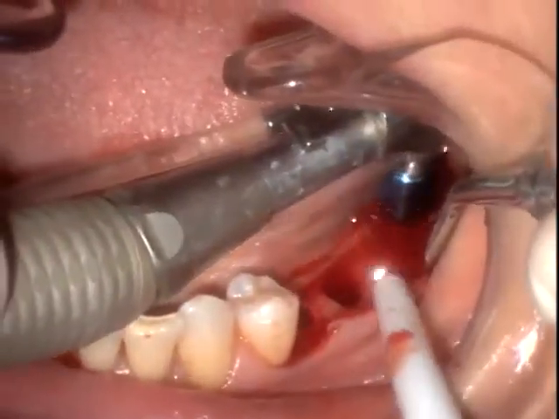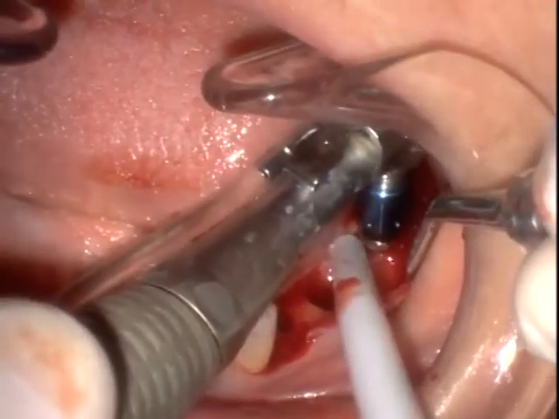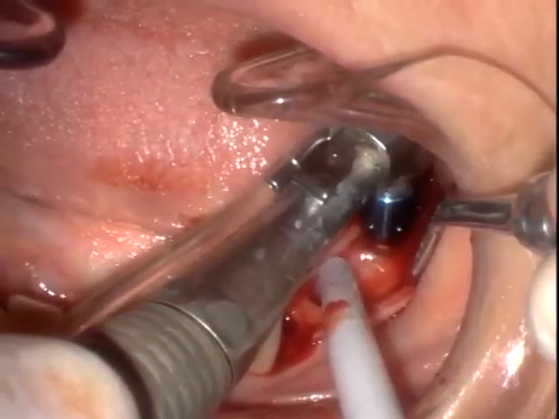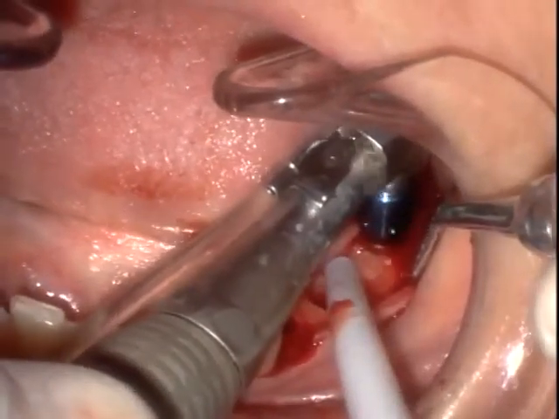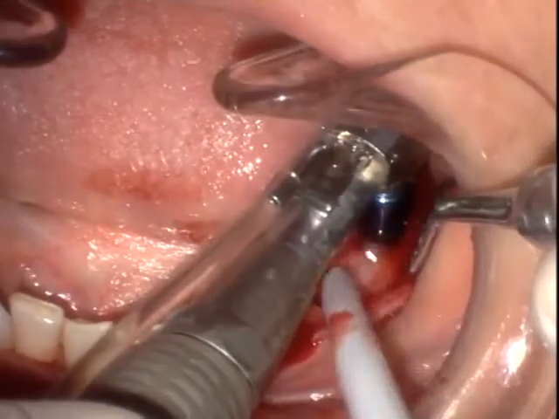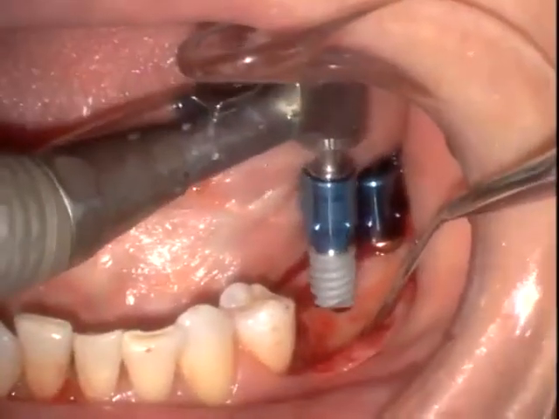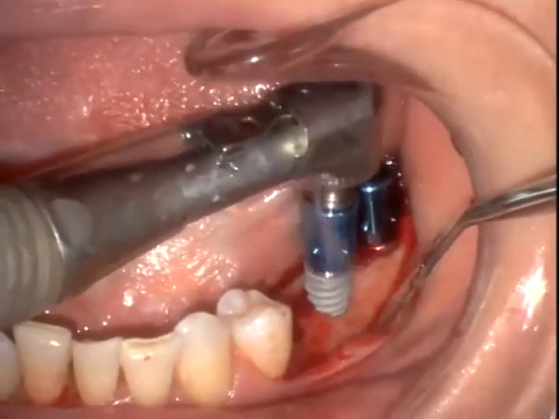So in the distalmost area, second molar, we're going to insert the 5 millimeter diameter, 8.5 length implant, making sure that we place the implant even with the crest of the bony ridge, exactly as we planned it on the cone beam image, and just above the mandibular nerve.